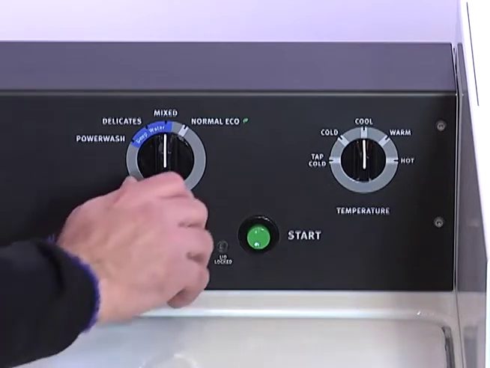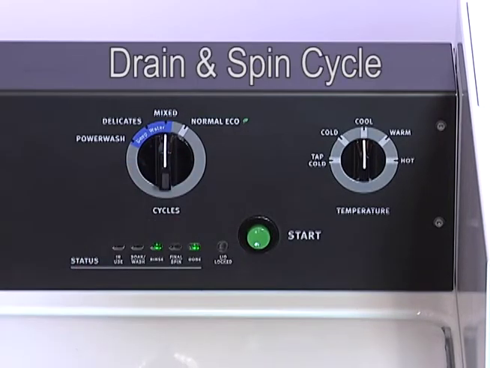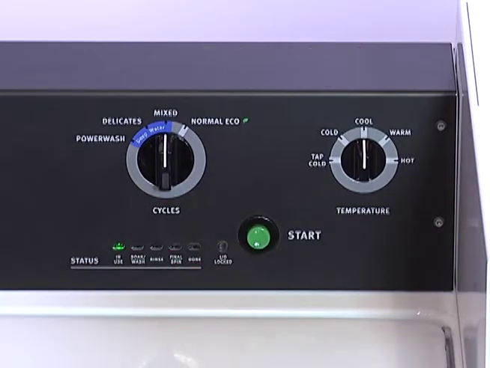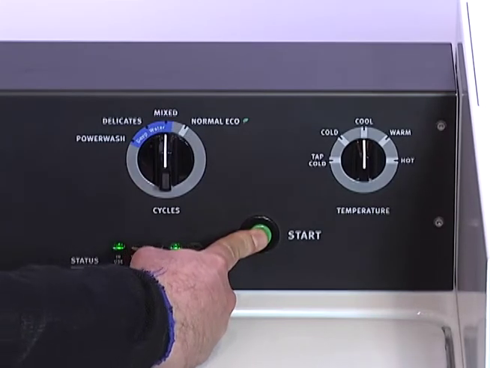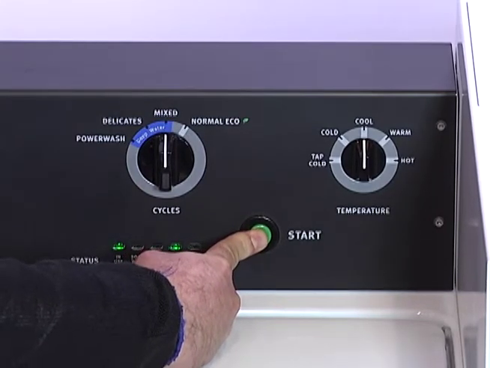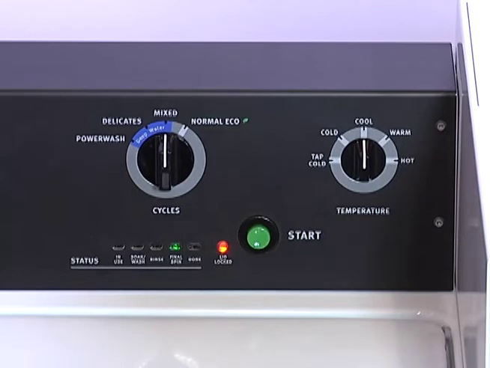Toggle the cycle selector switch back and forth to advance to drain and spin cycle. Press Start to enter the drain and spin cycle. Press Start for 3 to 5 seconds to cancel drain and spin cycle. The cycle will end, but the lid will remain locked until the basket stops completely.